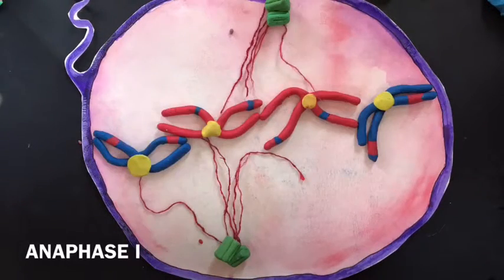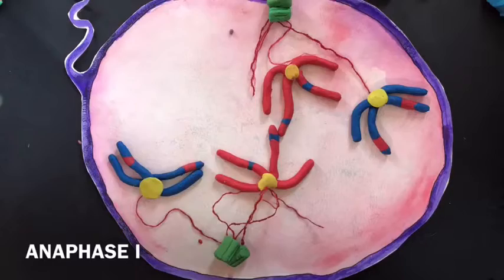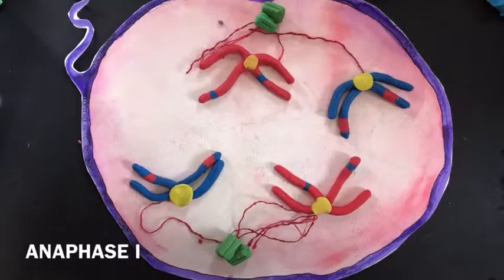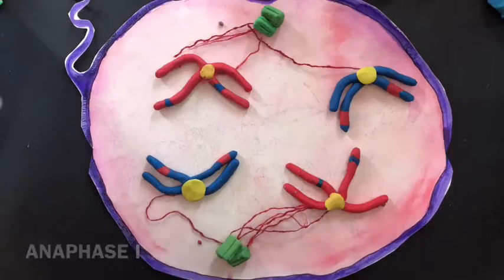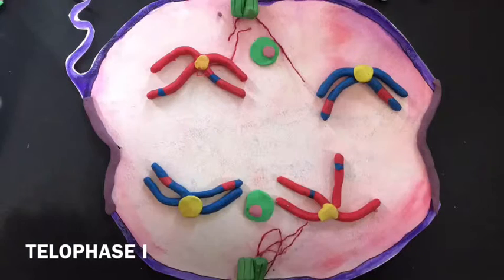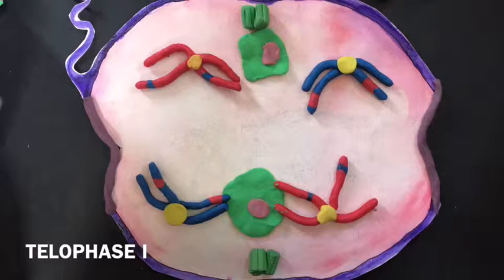In anaphase 1, homologous chromosome pairs separate. Each homologous pair randomly moves to each pole of the cell. In telophase 1, spindle microtubules disappear.